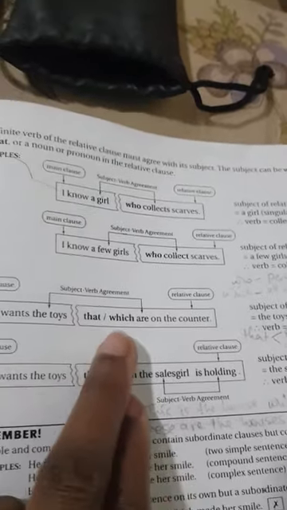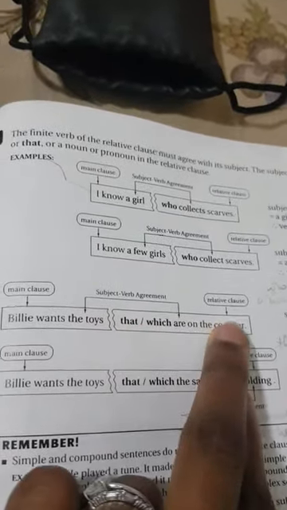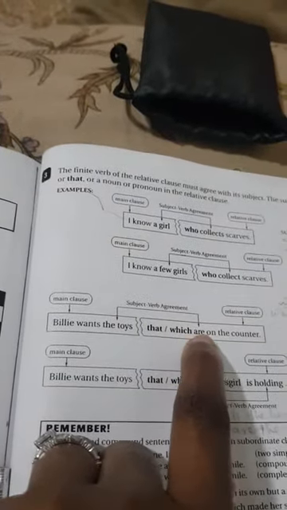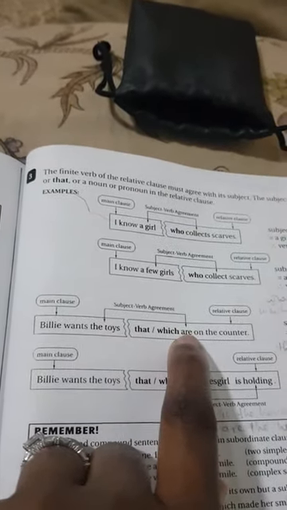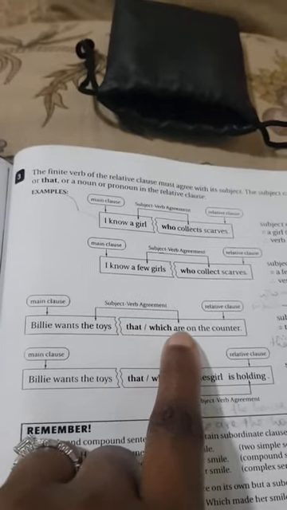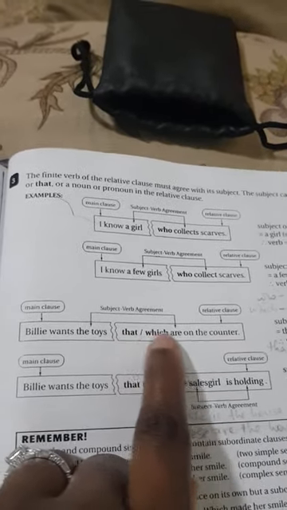Now, when you say that are on the counter, what are on the counter? So we replace this with what to help us determine. That is the little trick I've been using to find out what the finite verb in the relative clause points to. I replace the relative pronoun with what or who. Do you understand? So what are on the counter?